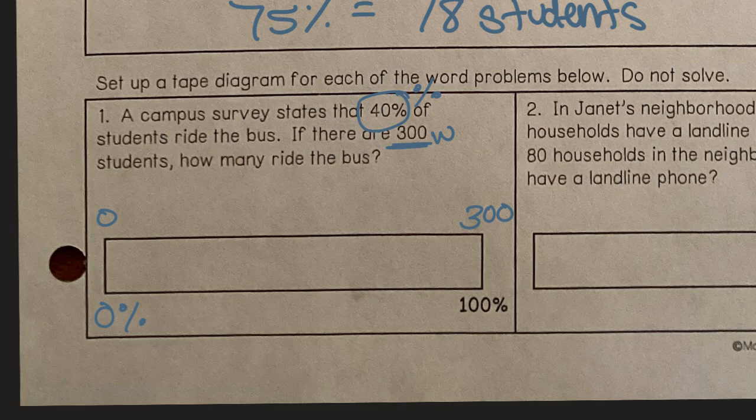So what we could do is we could split this bar equally into tens. So that would make this 1, 2, 3, 4, 5, 6, 7, 8, 9, and then 10 equal groups, okay?